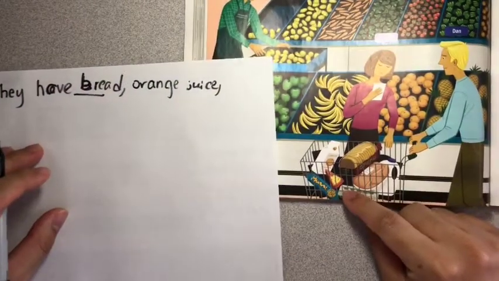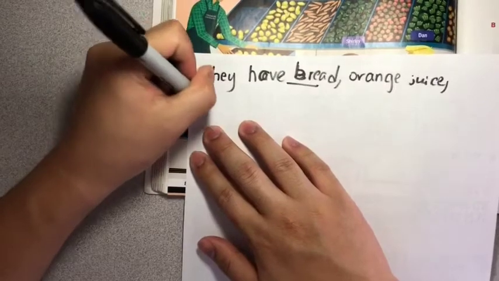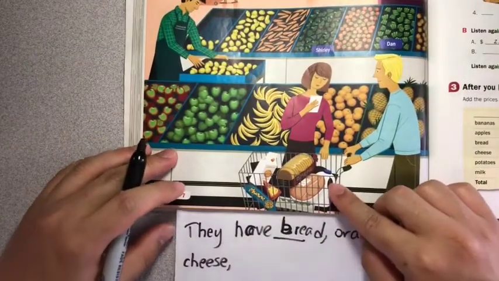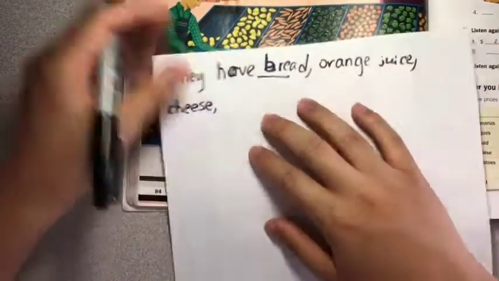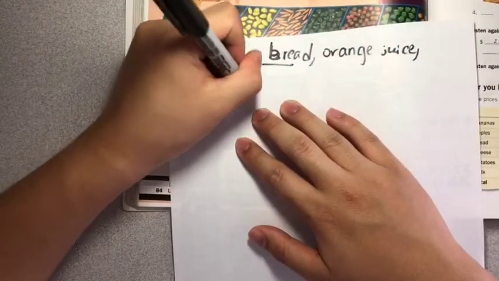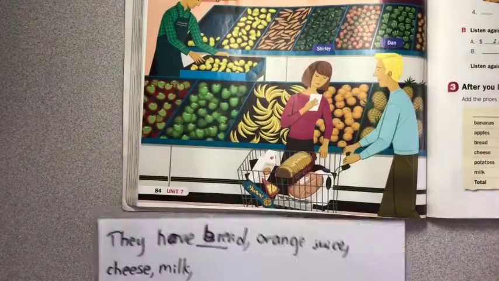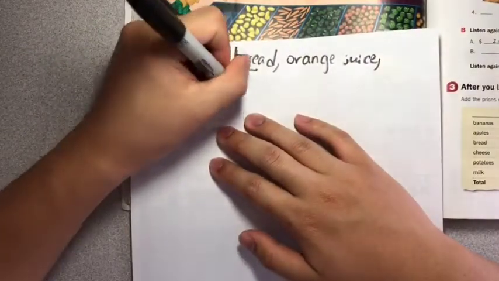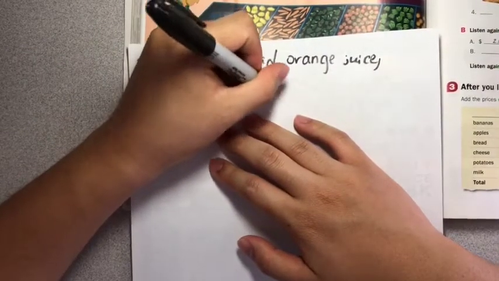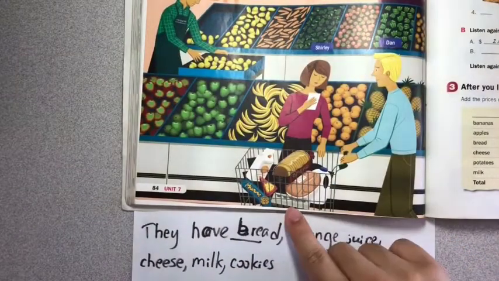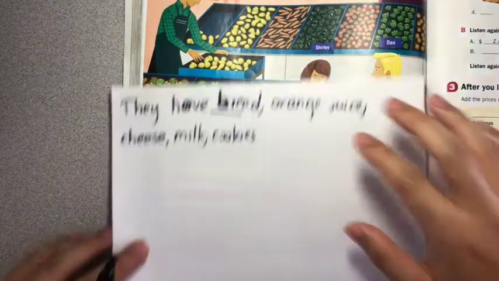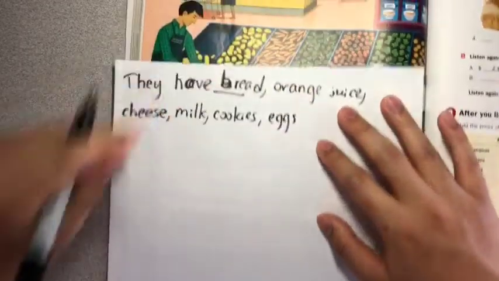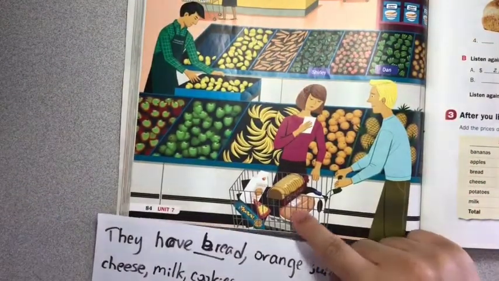They have cheese. They have milk. They have cookies. And they have eggs. Oh, and one more thing. They have a chicken.